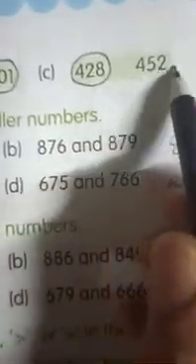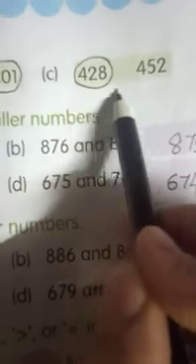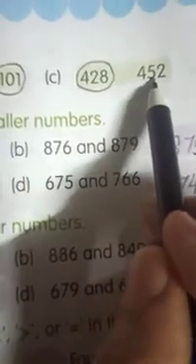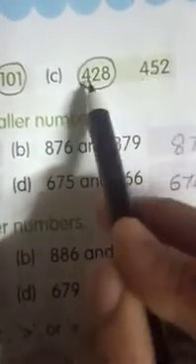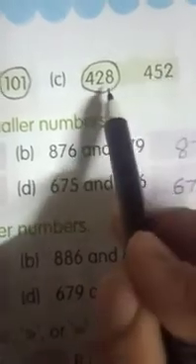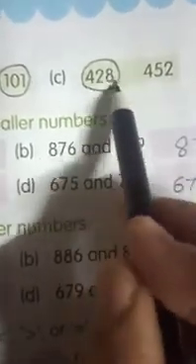Next, 428 and 452. Children, on hundreds place we have the same number. So we should compare the numbers which are on tens place. So we have 2 and 5. 2 is smaller than 5. So circle 428 here.